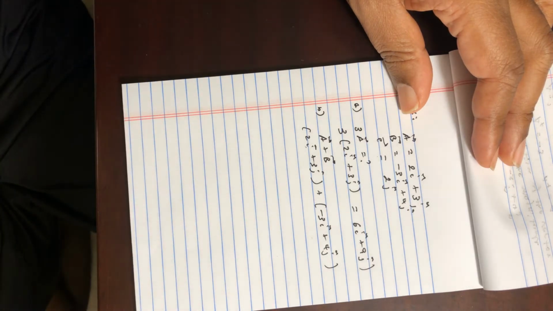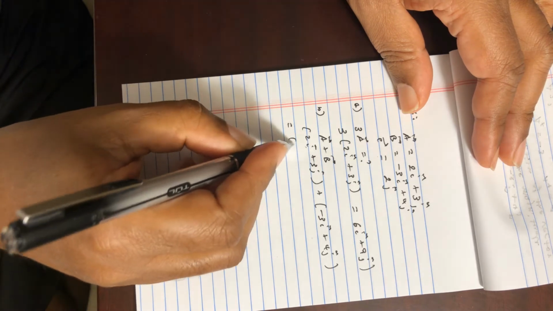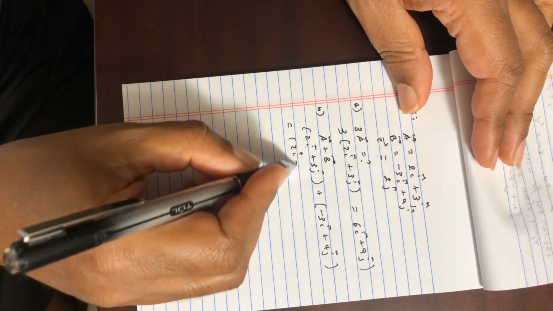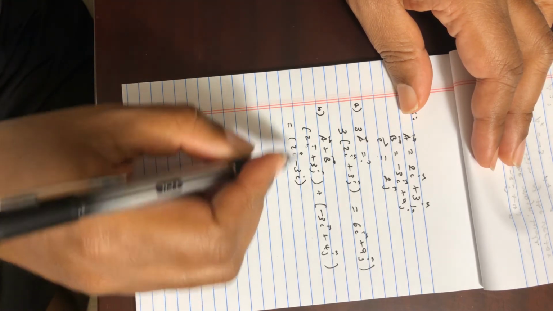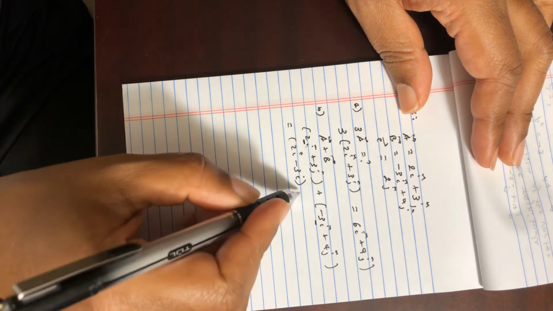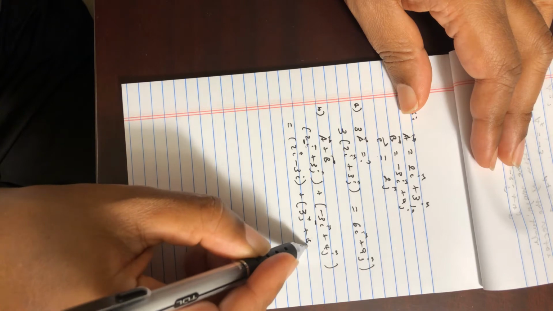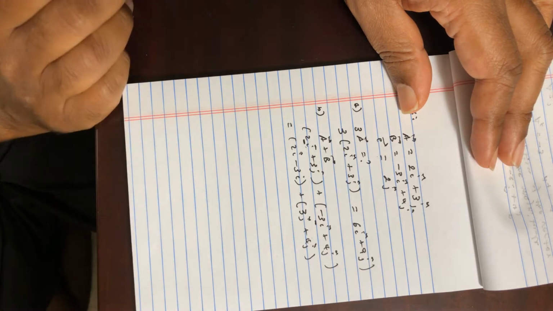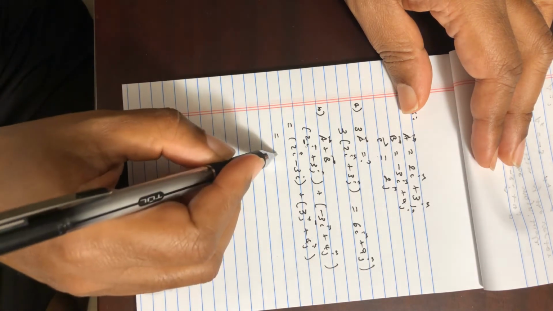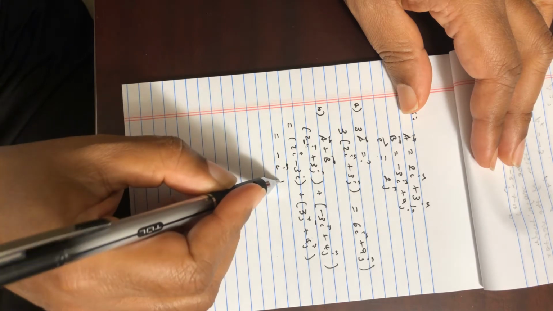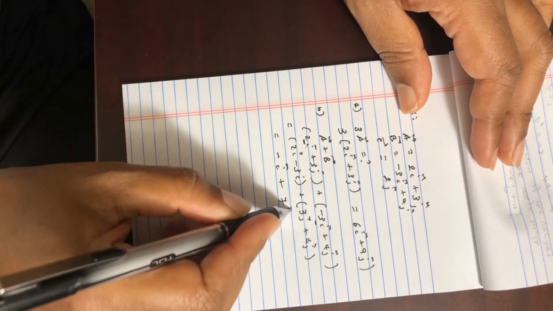You cannot combine both of them. So we can write this as 2i minus 3i, that's this term and this term over here, and then we can combine 3j and 4j. We add j's with j's, i's with i's, so this gives us negative i plus 7j.